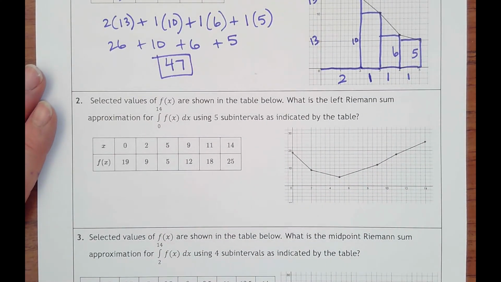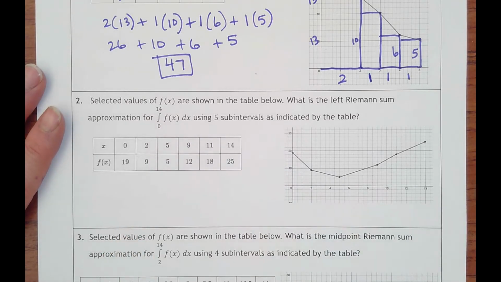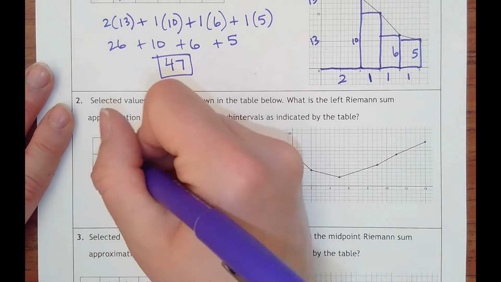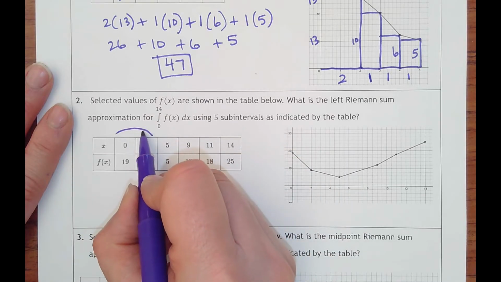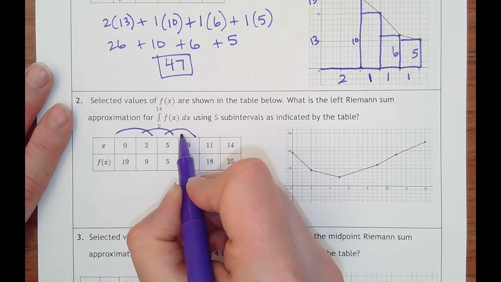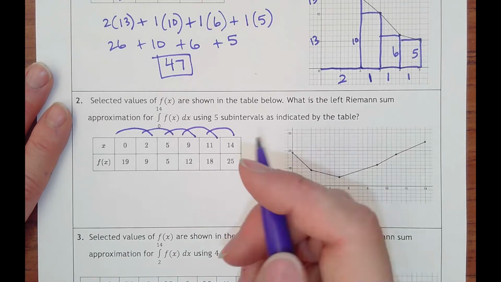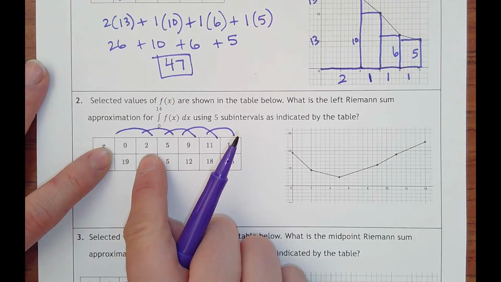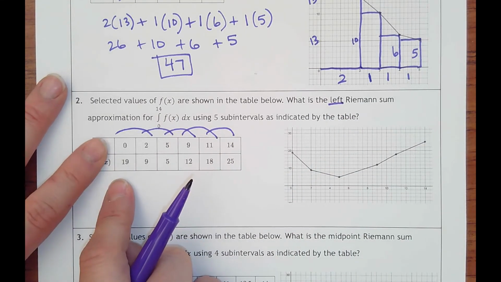All right, number 2 is a left Riemann sum. We're going from x values of 0 to 14 using 5 subintervals. Again, 14 minus 0 would be a difference of 14 divided by 5, but it doesn't say the subintervals are equal in width, so we'll just go from the table again: from here to here, and then here to here, and so on. Since we're doing left, we want to use the left value in each set.